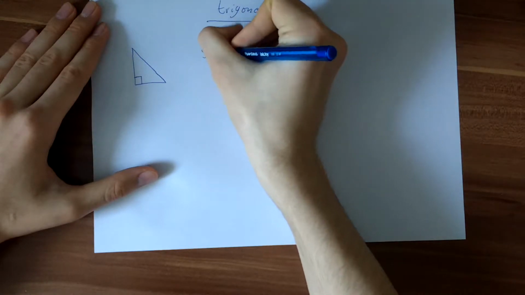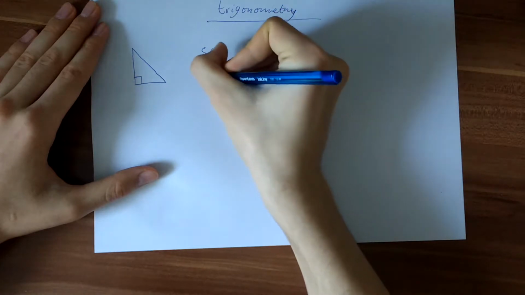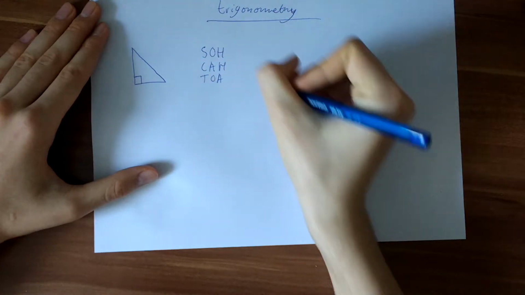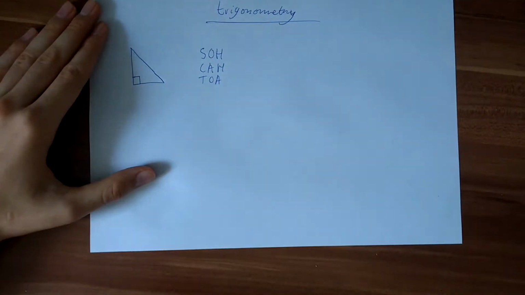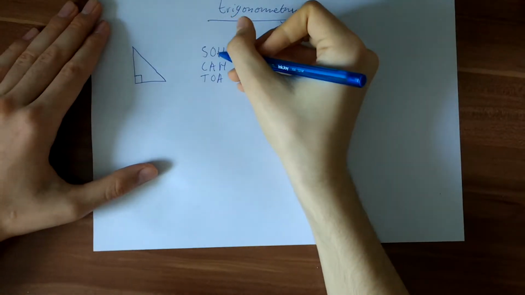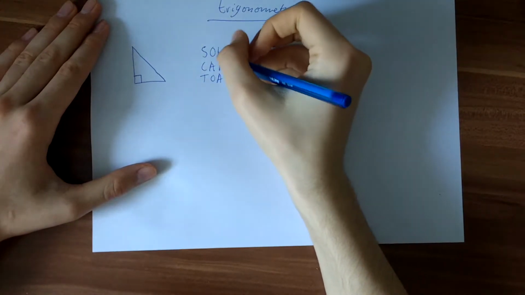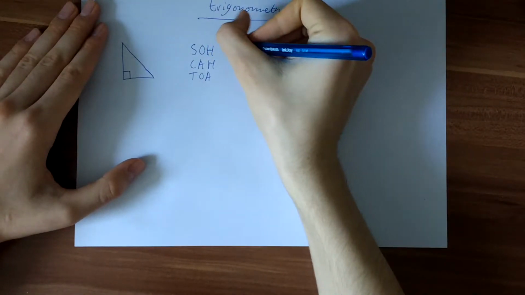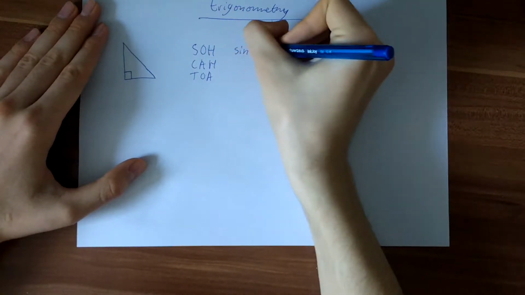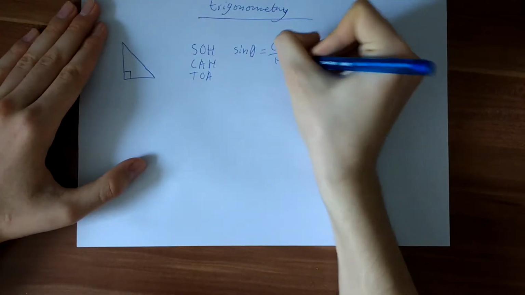So we've got SOH, CAH, TOA. So first part, what I was going to say is that these different mnemonics represent functions. So this one means sine theta equals opposite over hypotenuse.